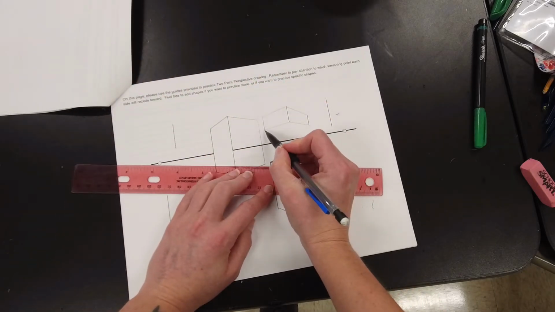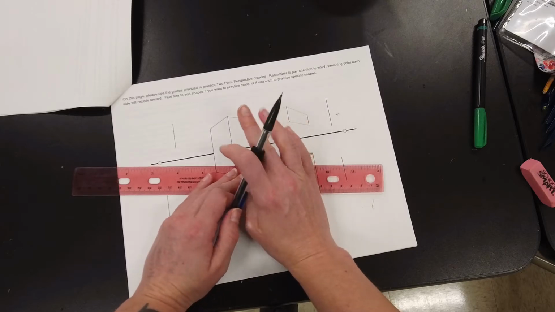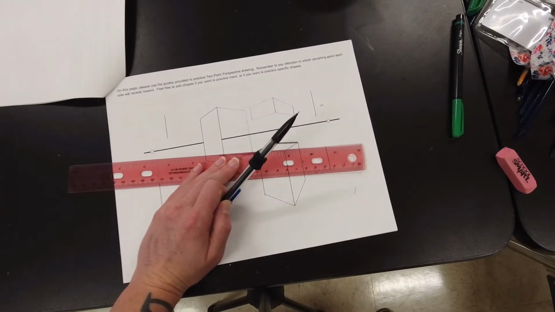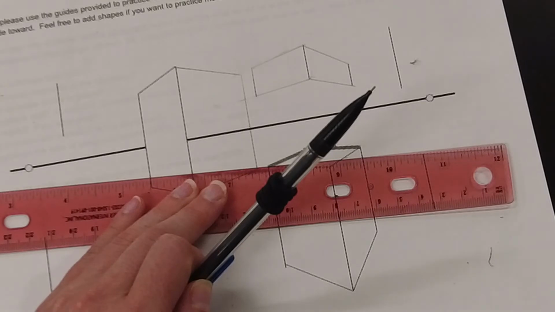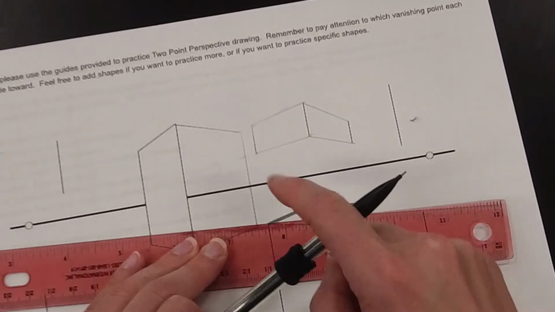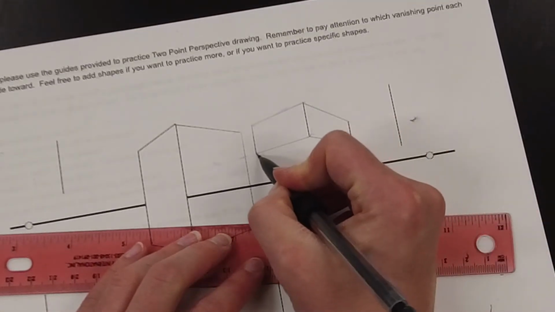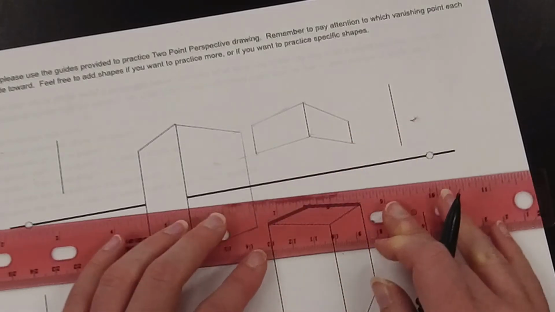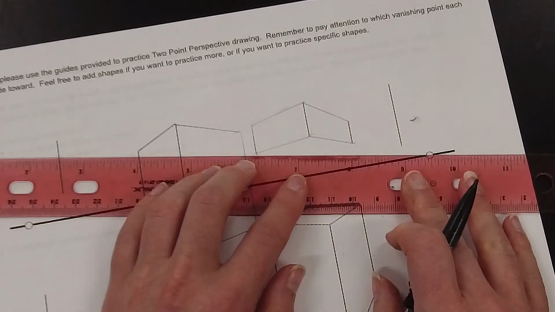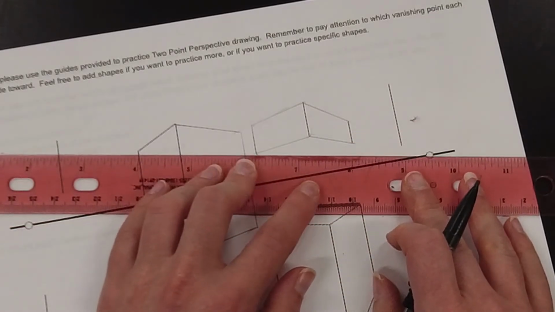And so I'm going to go to the left side, this bottom corner on that left side. I'm going to zoom in a little bit here. I'm going to go to this corner here, which remember is part of my left side, but because I want to get the bottom of that building in, I have to find the back of it.